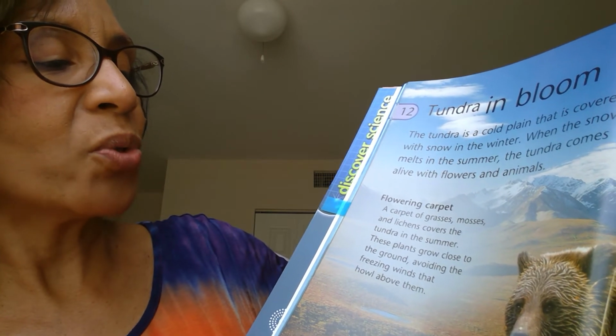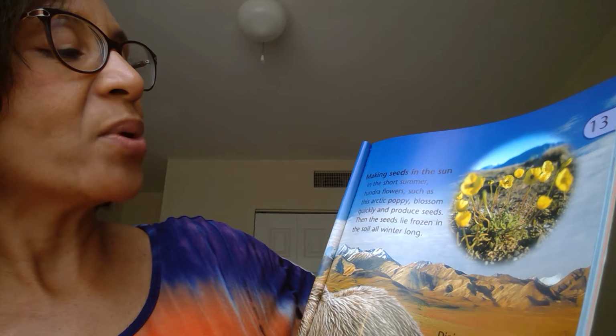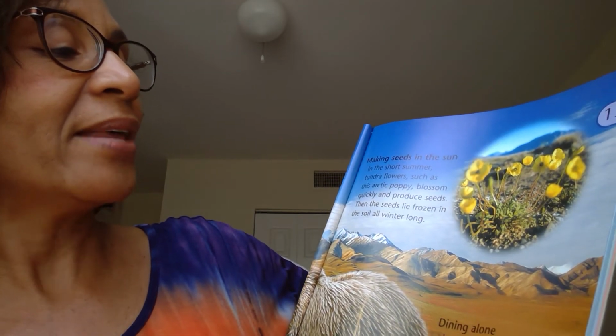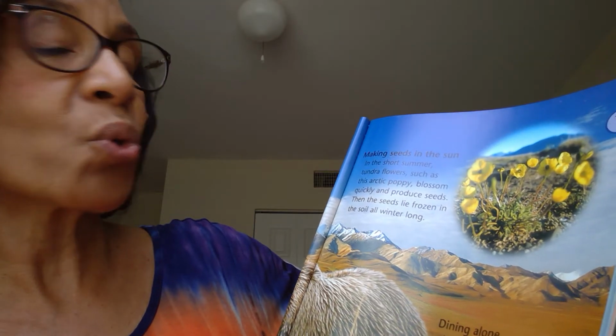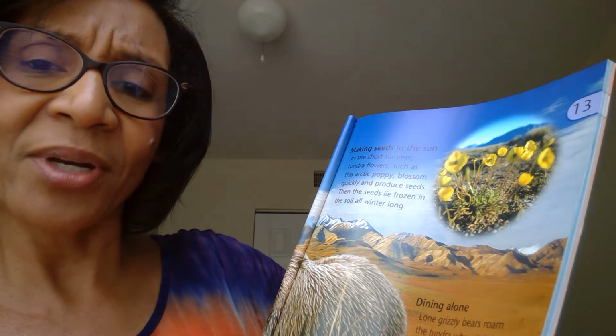These plants grow close to the ground, avoiding the freezing wind that howls above them, making seeds in the sun. In the short summer, tundra flowers such as this Arctic poppy blossom quickly and produce seeds. Then the seeds lie frozen in the soil all winter long. Sounds like the seeds are hibernating too.